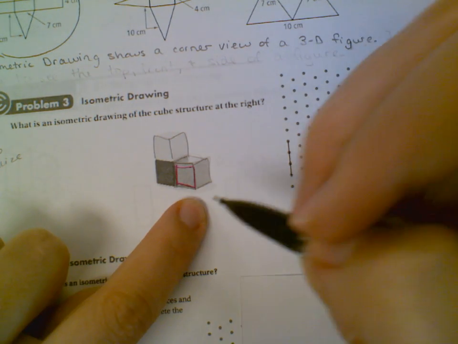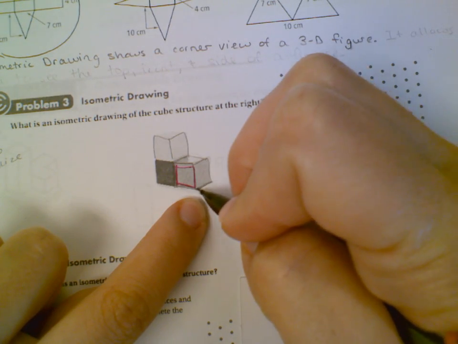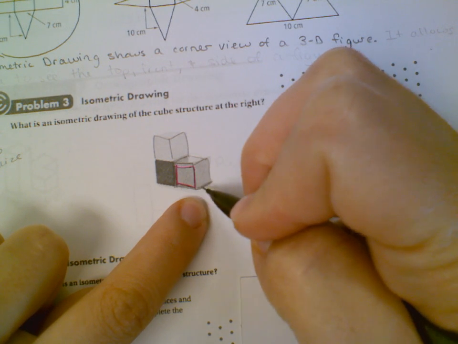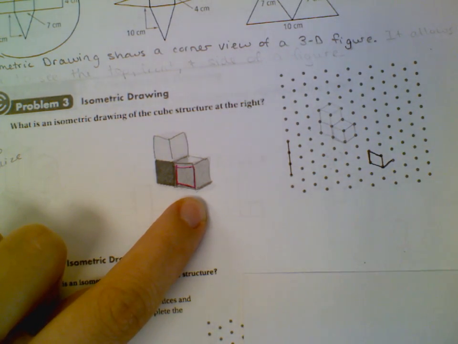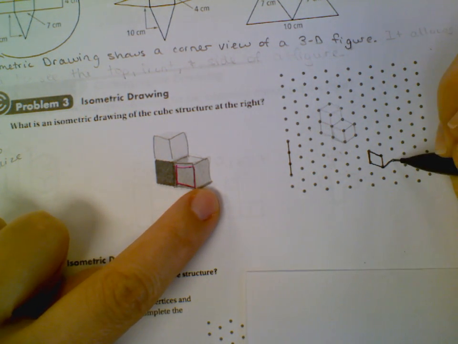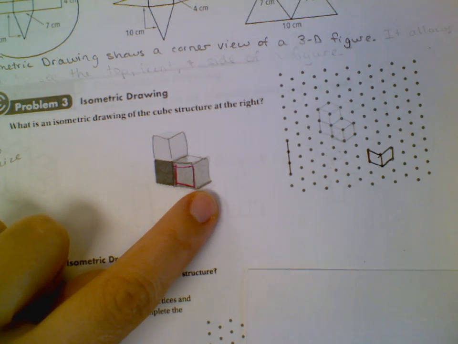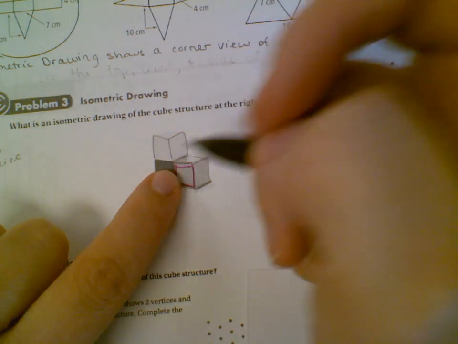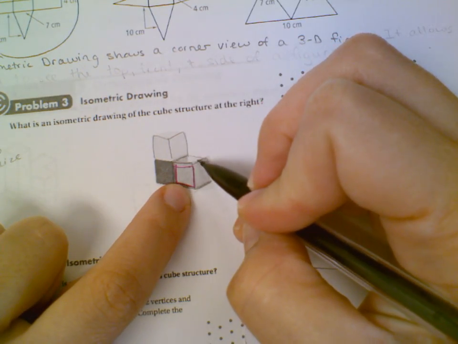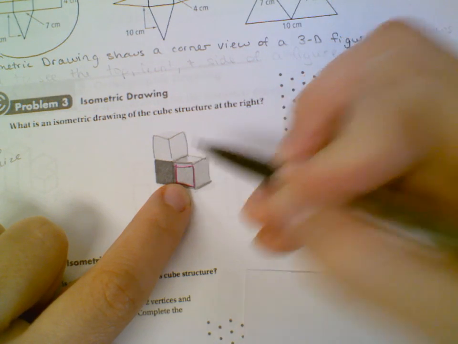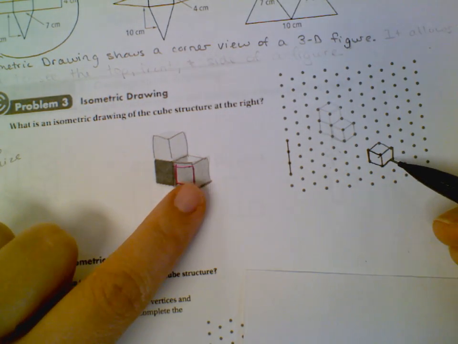Then to draw the cube, I would maybe come over to this side and do that edge. Notice that it's slanting more towards the back right. So I would do that same thing on my dot paper. Go straight up and then connect it to make my square. Then if you want to fill in the top, you just finish making that diamond shape to represent this piece right here. Now you've just made this first square.